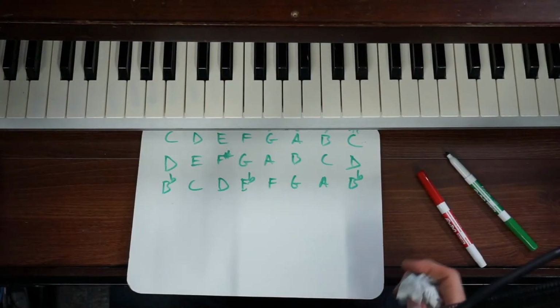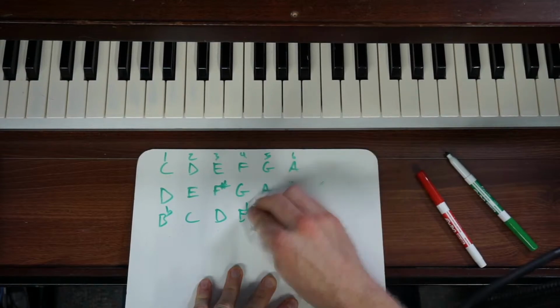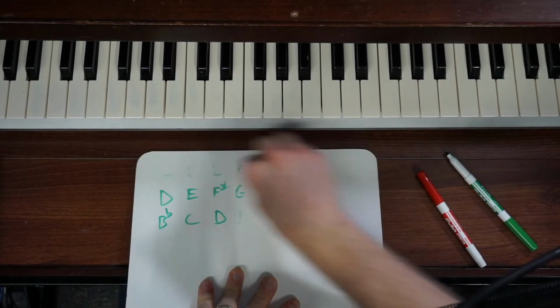All right, now let's get to the good stuff. This is where, honestly, if you came for this, this is where you need to stay, because this will explain things super, super easy. All right, let's see.